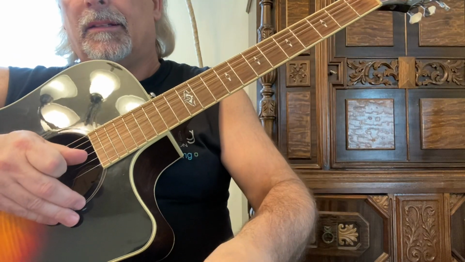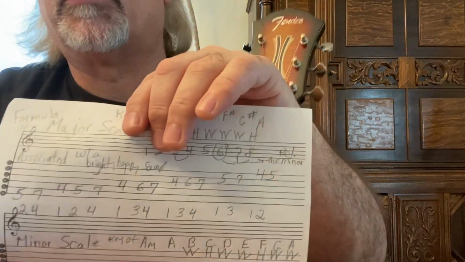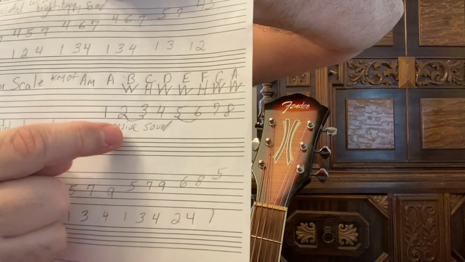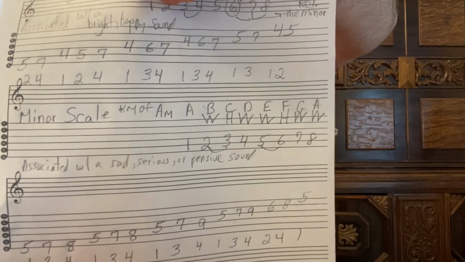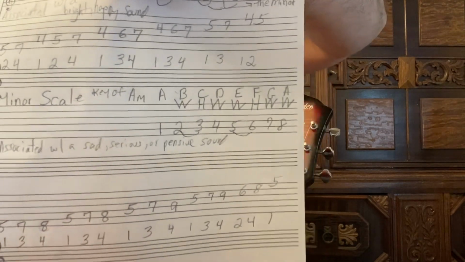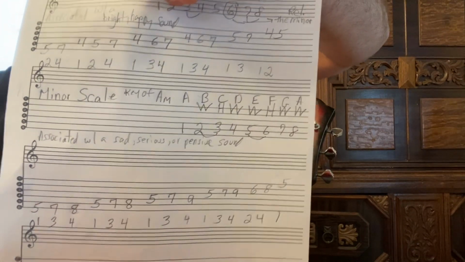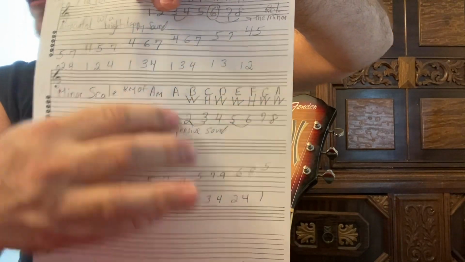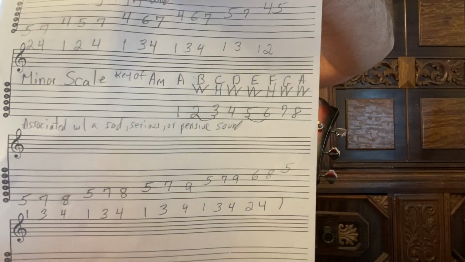All right. The formula for a minor scale, and remember we're playing this in key of A. Here's your minor scale. The half steps are between the 2nd and 3rd notes and the 5th and 6th notes. So no matter what key you're in, that 2nd and 3rd note is just going to be on the guitar 1 fret apart. And same with the 5th and 6th. And you can apply the same formula to any key just like the major. That's the primary difference.